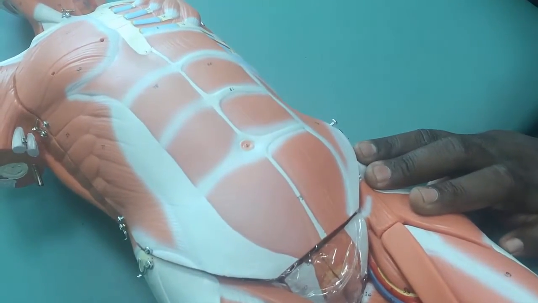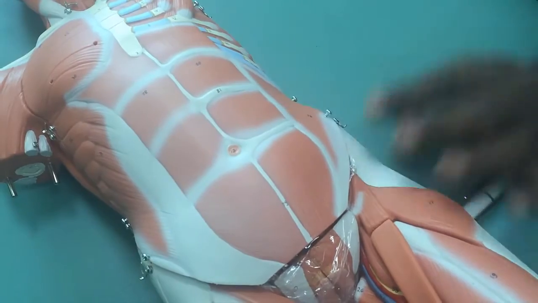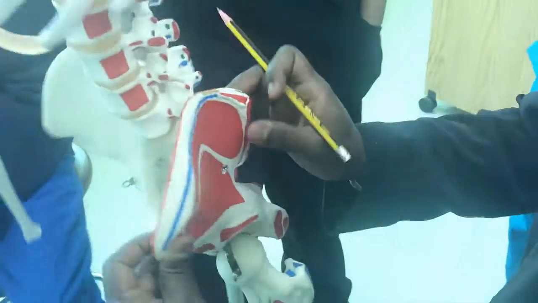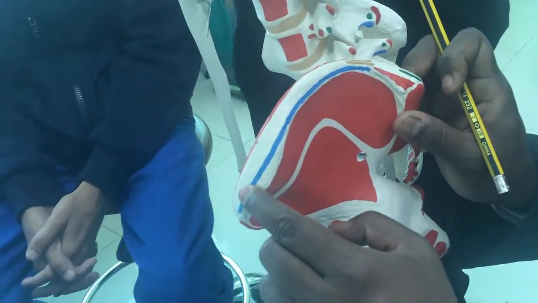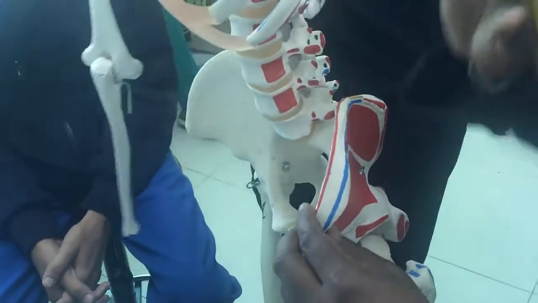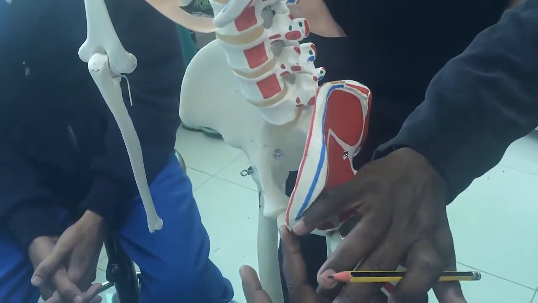And some of the muscle fibers have insertion to the iliac crest. Okay? Can you see this blue line? External oblique. So it starts here and it ends in the iliac crest.